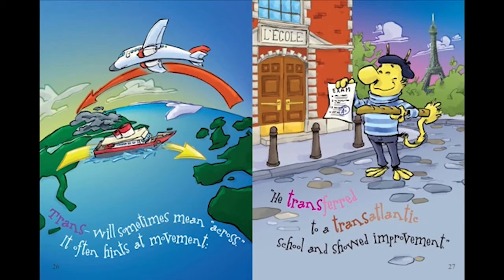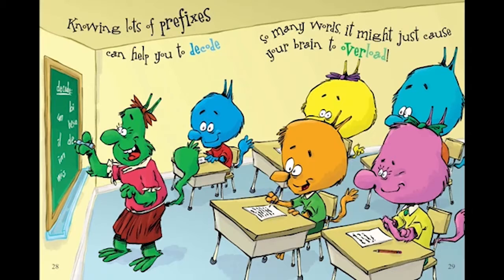Trans will sometimes mean across. It often hints at movements. He transferred to a transatlantic school and showed improvement. Knowing lots of prefixes can help you to decode so many words. It might just cause your brain to overload.